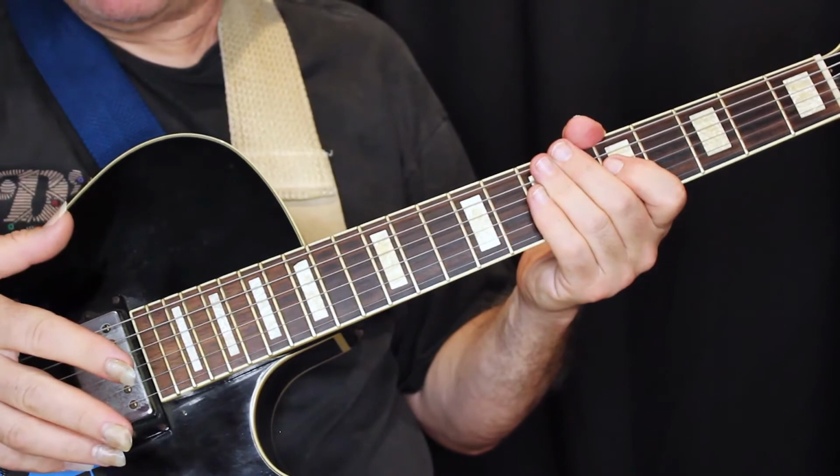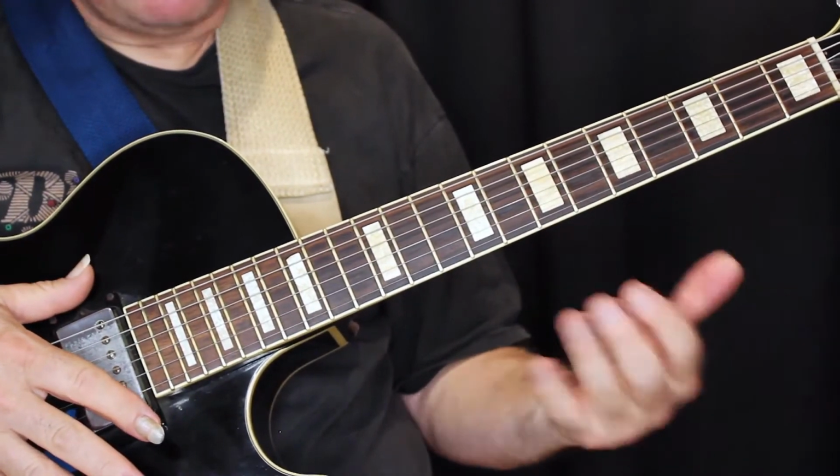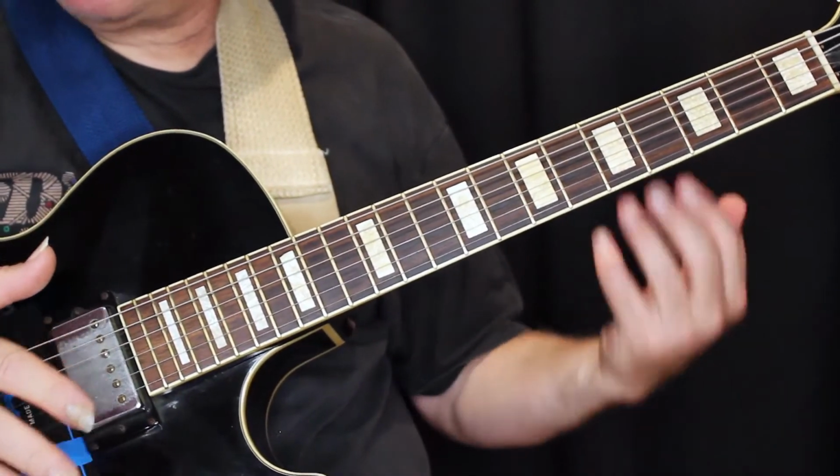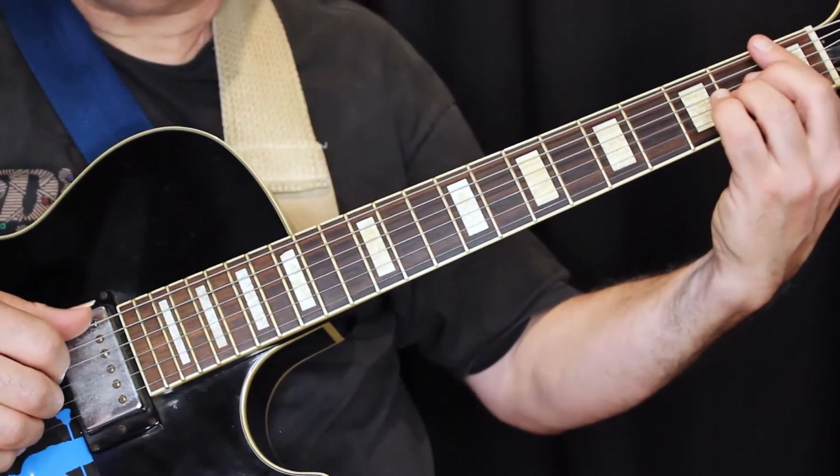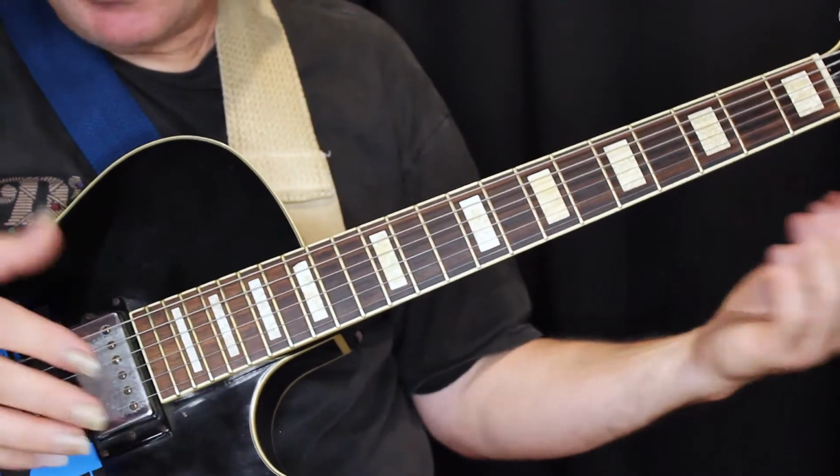Another element that comes to mind is the blues. We haven't talked about blues at all, but I squeeze it in whenever possible for change of color. So the chord chart says F major 7. We can play it as a 7.